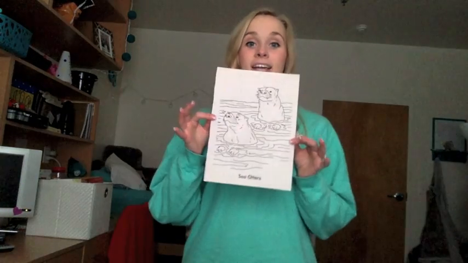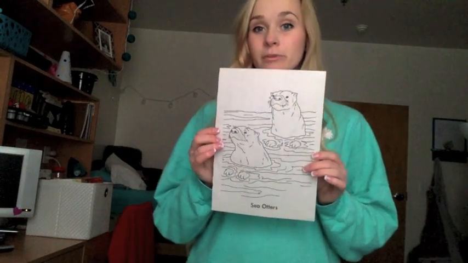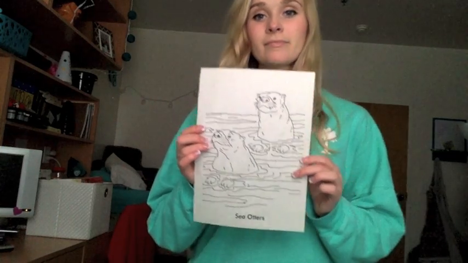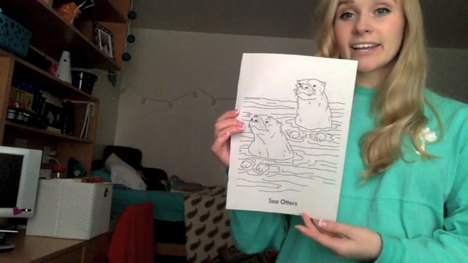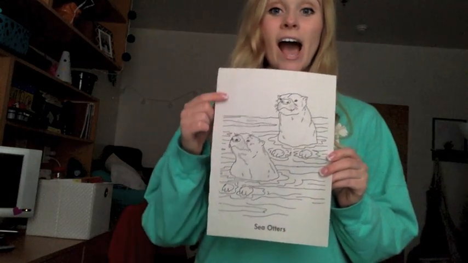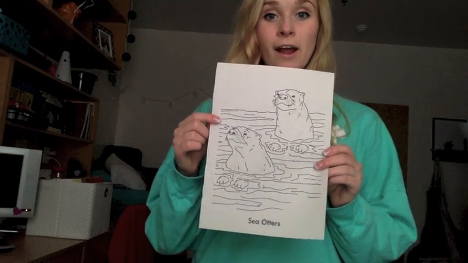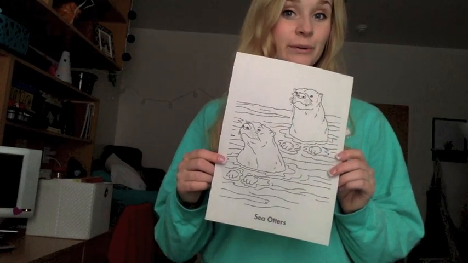Another activity you are going to be able to do is to color a sheet similar to this. Now, all of your animals are going to be different, so make sure you're really paying attention. So let's say I have sea otters, just like I do right here. So if I was going to make this nonfiction, I would color my sea otters brown and the water blue.